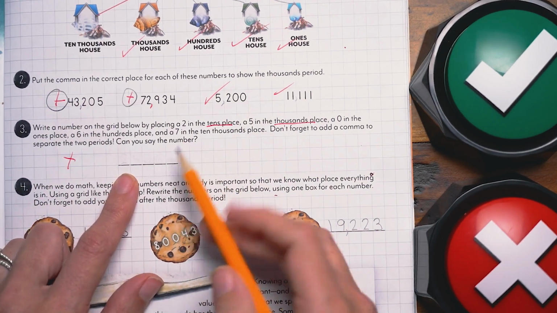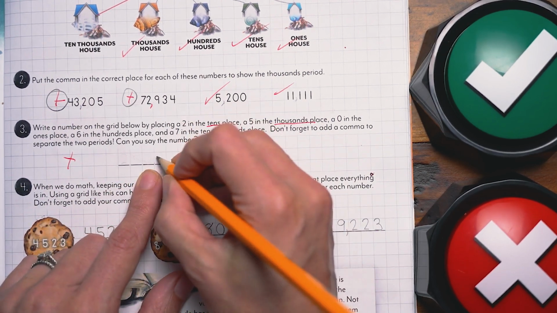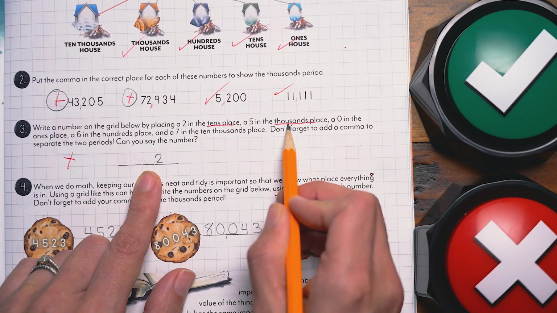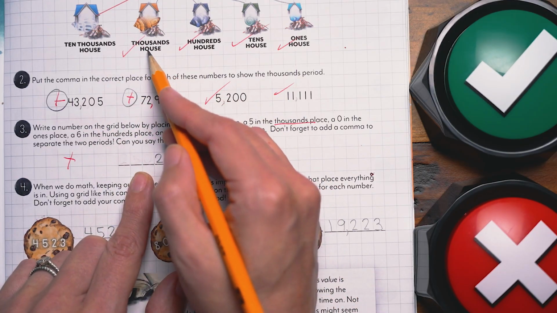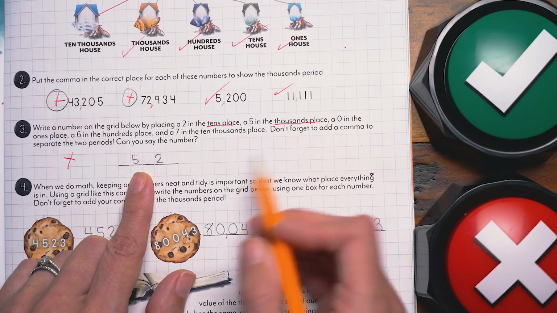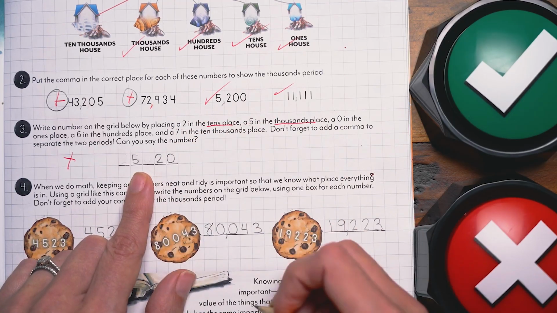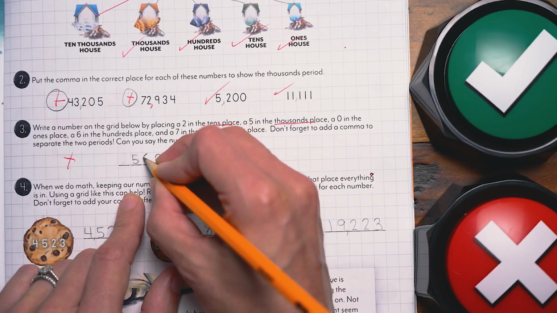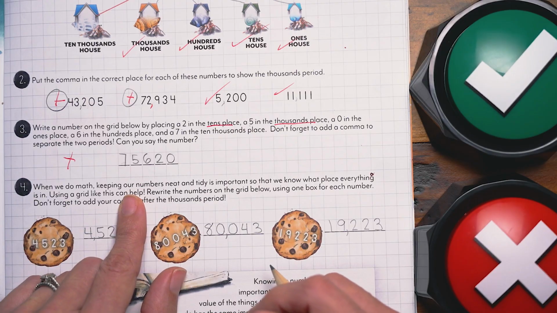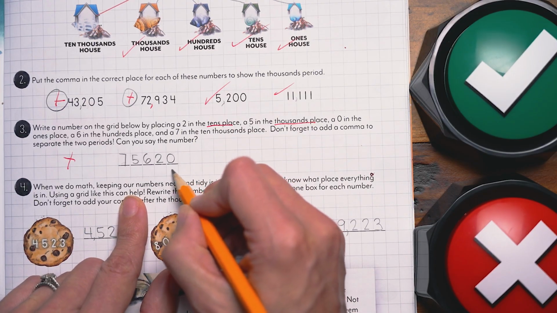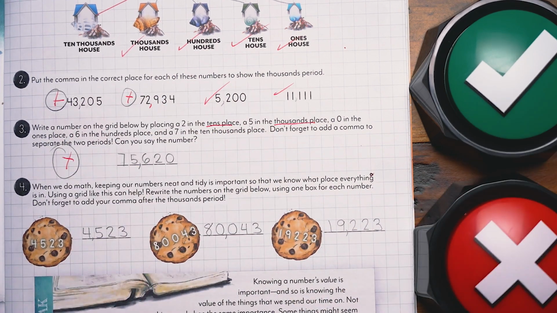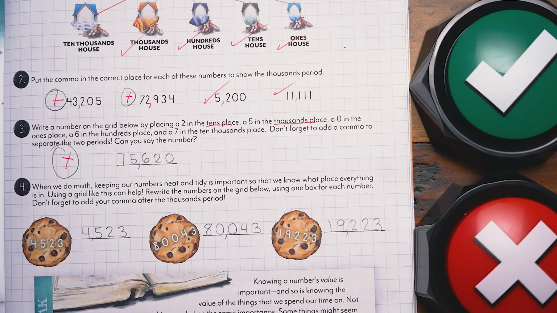So the 2 is supposed to go in the tens place, not the ones place, the tens place. That's over here. He put it in the 10,000 place. The 5 goes in the thousands place, so not the 10,000s place, the thousands place. So that's going to go right here. That one was correct. Next, we have a 0 in the ones place, way over here. And then we have a 6 in the hundreds place, right there, and a 7 in the 10,000s place. Well, that's a very different number than what we had before. Now we have to do our comma. 1, 2, 3, right here. There we go. That is the correct way to write this question.